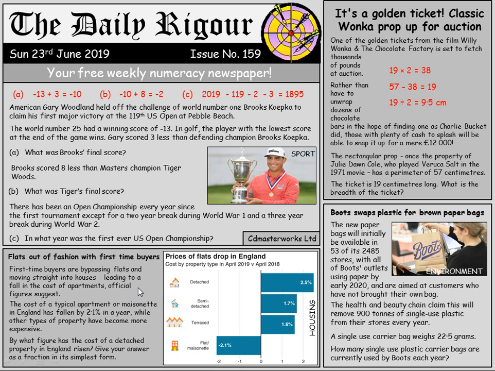On to our housing story. As you can see, there's a positive trend in house prices in England over the past year, but flats are actually becoming less popular, and they've taken a drop in their sales value. So by what figure has the cost of a detached house in England risen? We have to give our answer as a fraction in its simplest form.